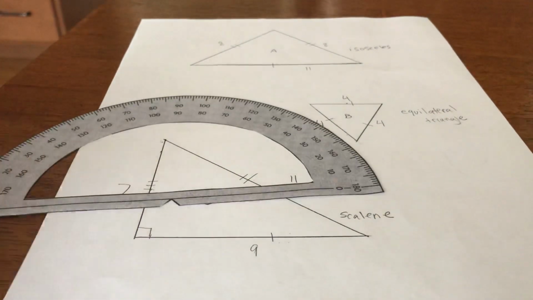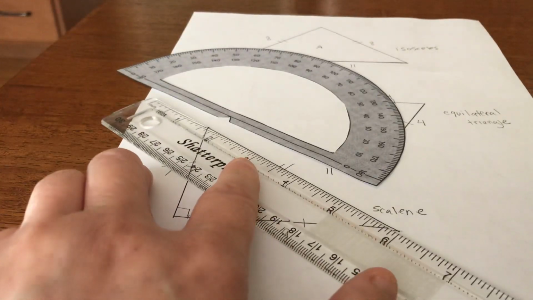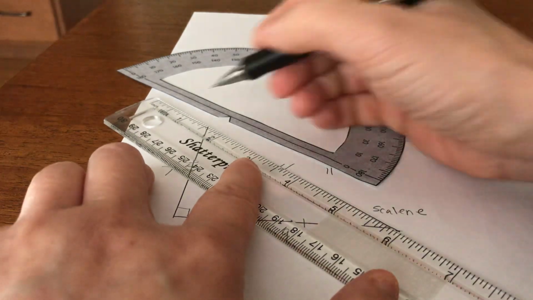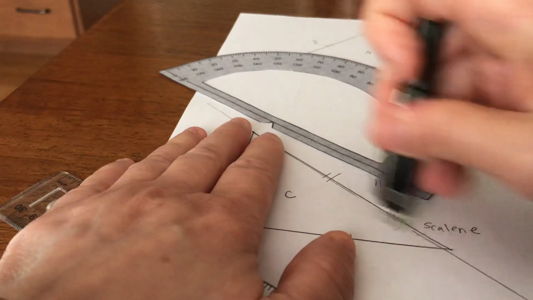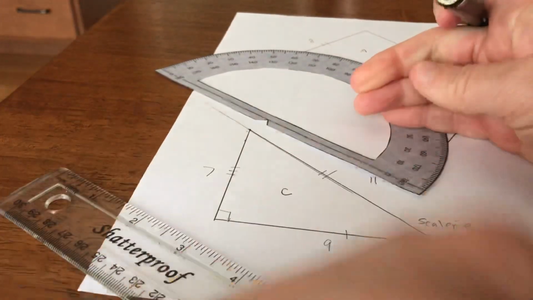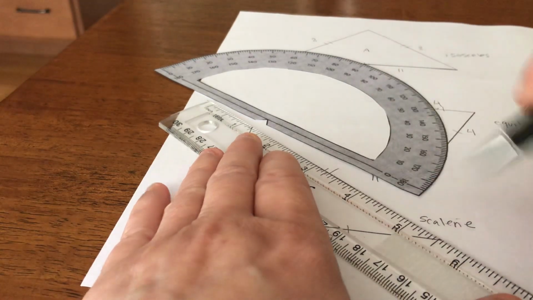So let me go ahead and extend the line here on my triangle, so it will be easier to use my very, very, very expensive makeshift paper protractor.